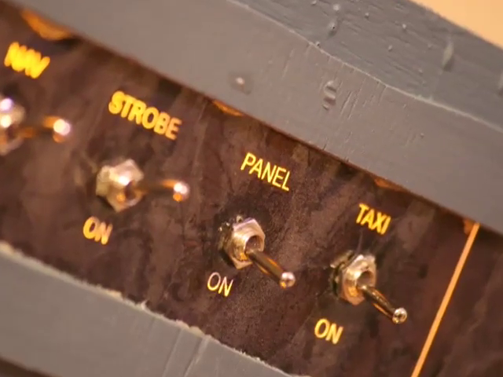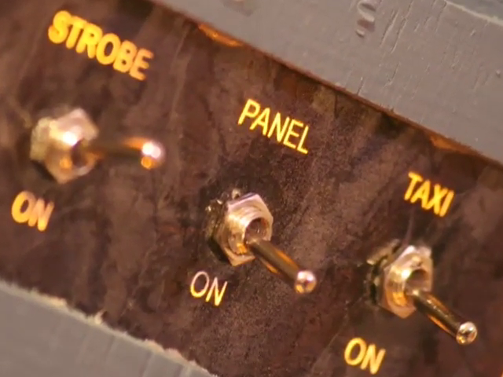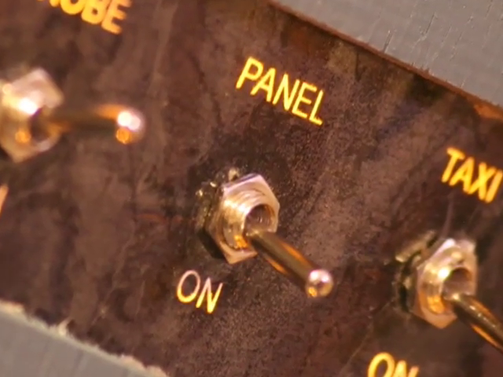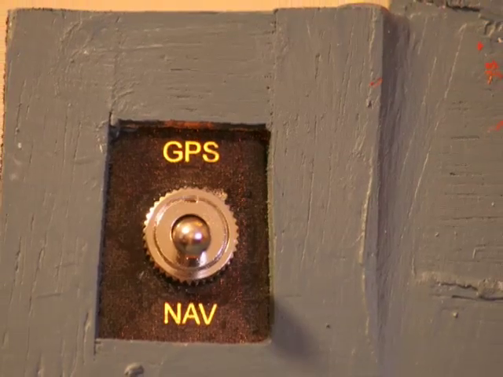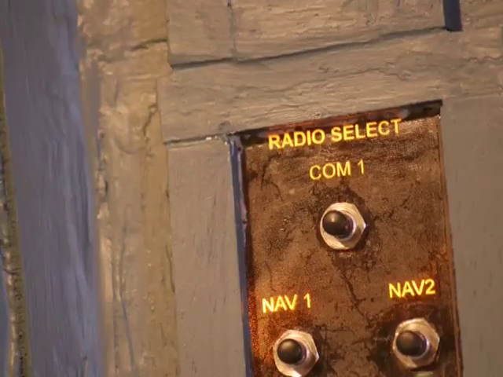The panel itself consists of over 30 different switches and buttons for controlling all of the aircraft systems and navigation equipment. The overall layout of the panel is modeled after a Boeing 737, however I made a number of significant alterations to suit my own personal preferences.